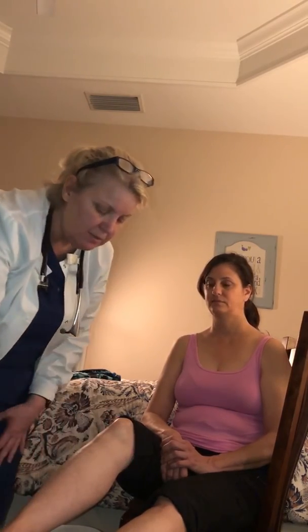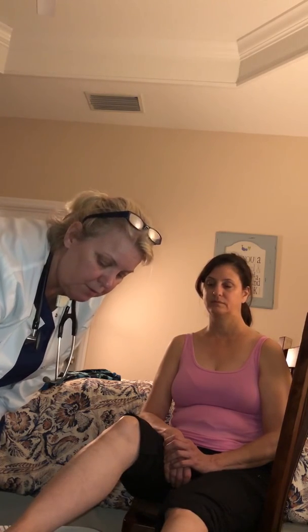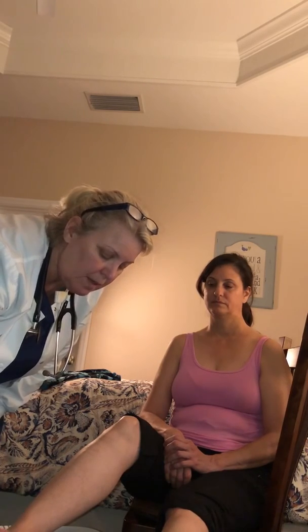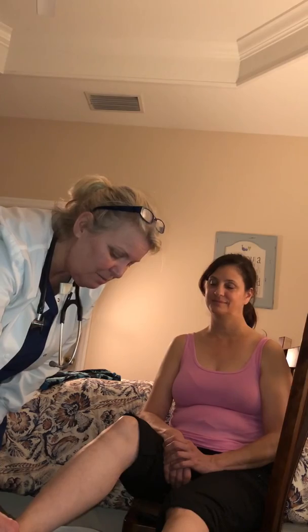And moving on down, we've got the dorsalis pedis, which is at the top of the foot here. The posterior tibial, which is inside the malleolus right there. Okay. And then also cap refill on your toes, which is good. Less than 3 seconds. And then that concludes our video for the cardio, lung, and thoracic. I think we did it.